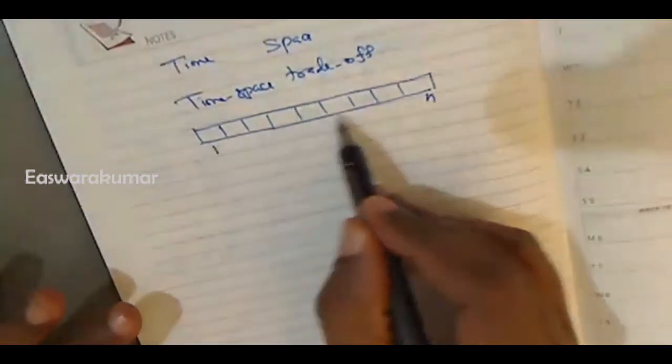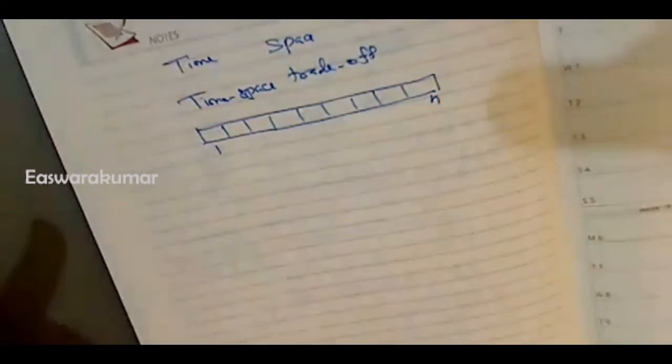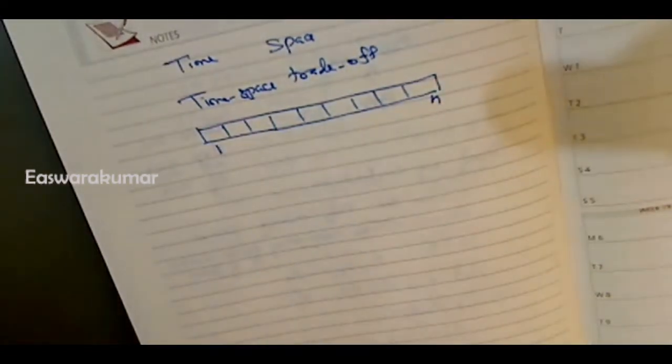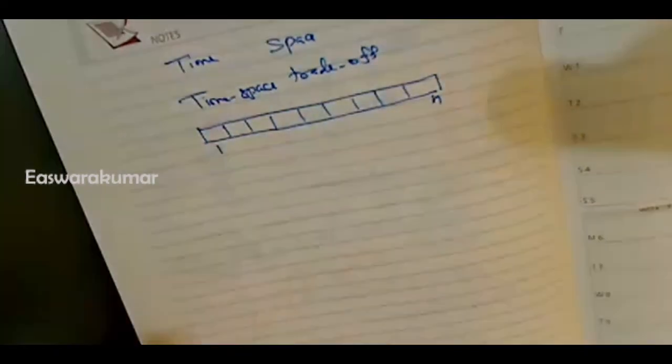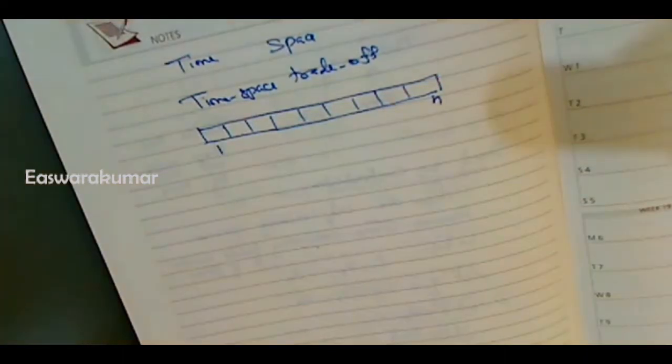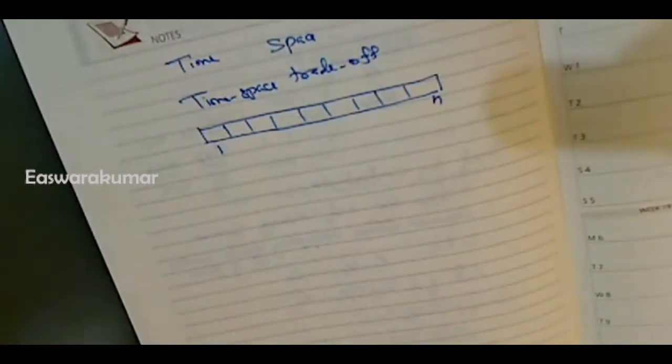Suppose these are all the characters. When you reverse that, the last character will come to the first position, and the first character goes to the last position. So reversing the array is the problem we consider. I am not writing any code, but conceptually I can explain that, which is more than sufficient in this case, because our aim is to know about the time-space trade-off.